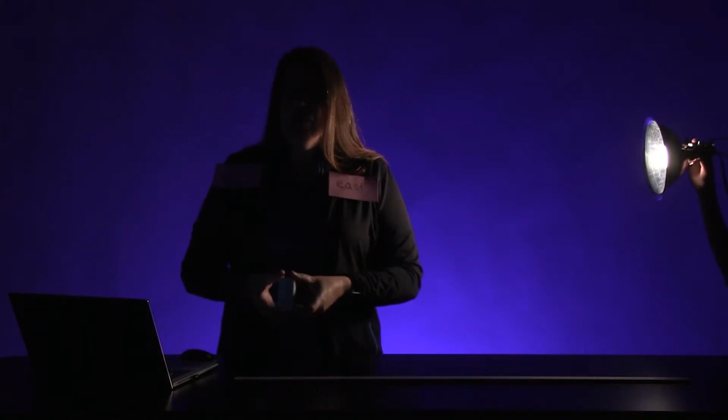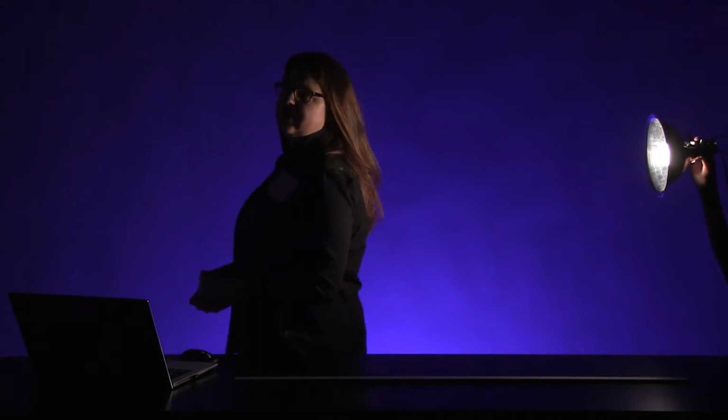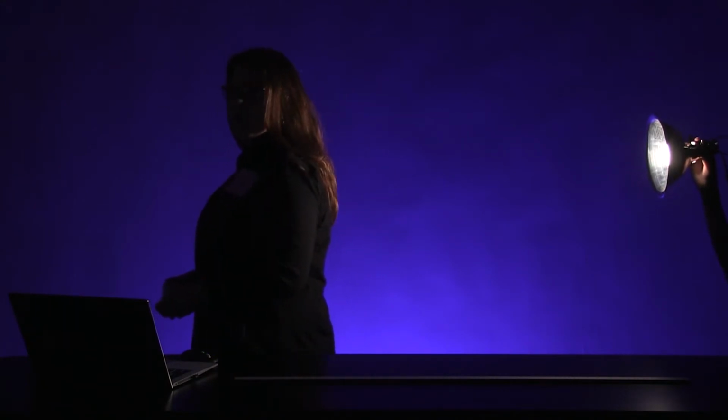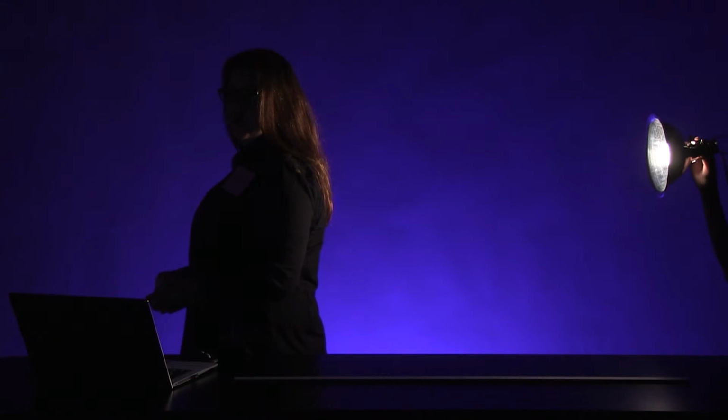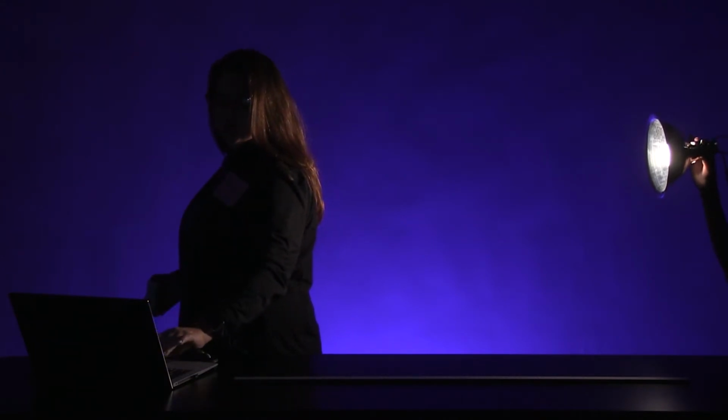I am going to hold the light sensor at my waist level and start by facing away from the sun. Then I'm going to rotate counterclockwise 3 times. All right, let's get started.